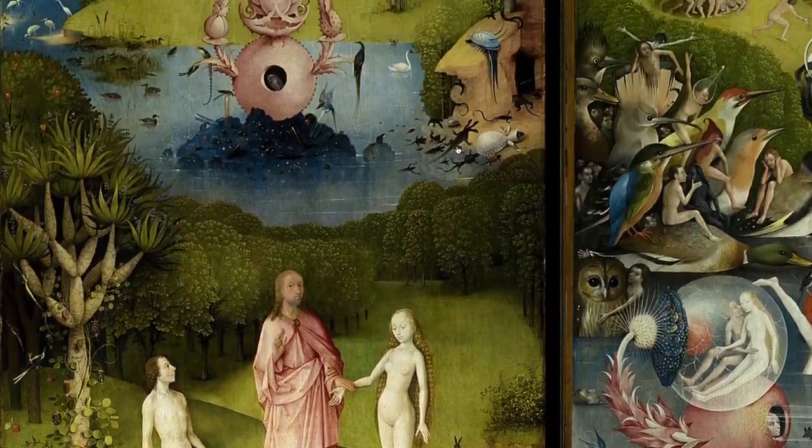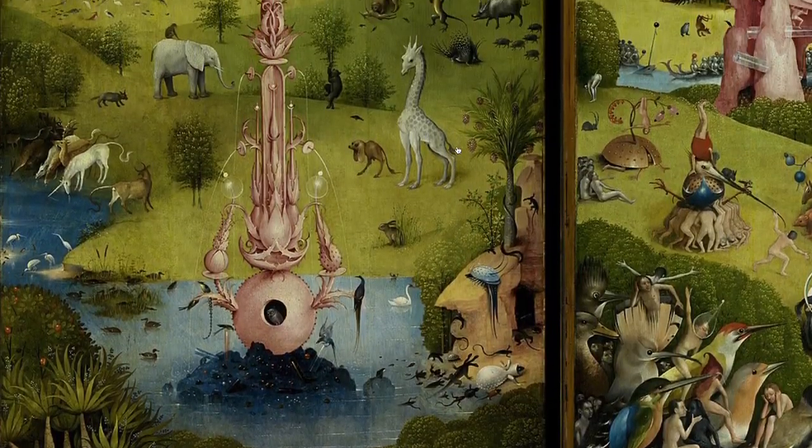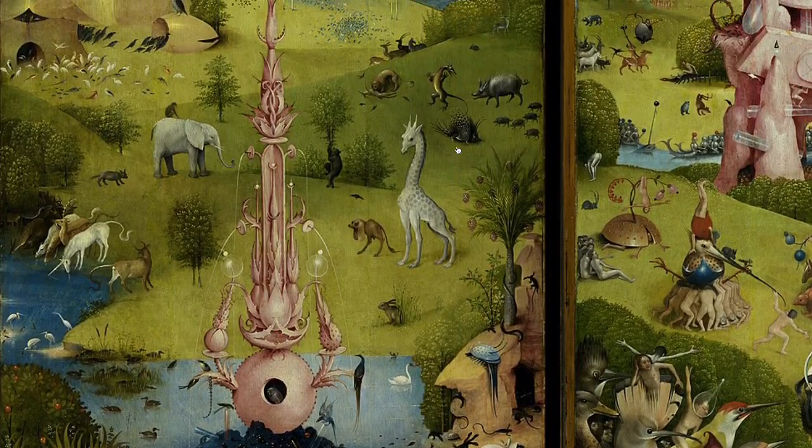That's just the creation panel. Like I said, the least interesting. And then look at this fountain. This is what I'm talking about. This is the kind of fountain that I'm talking about.